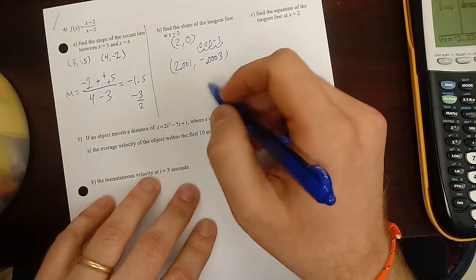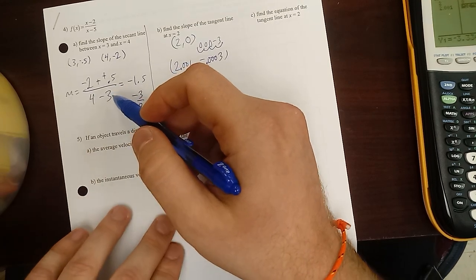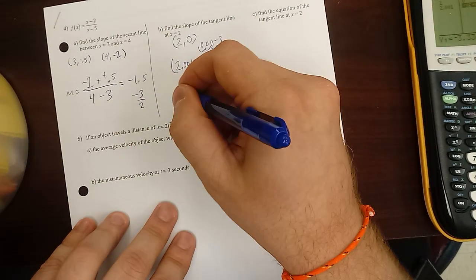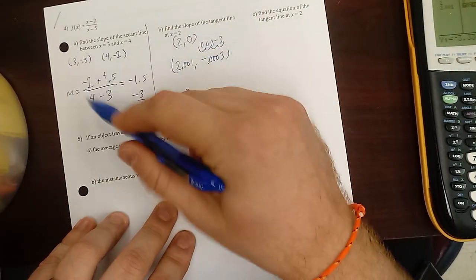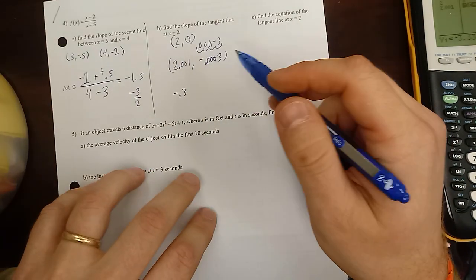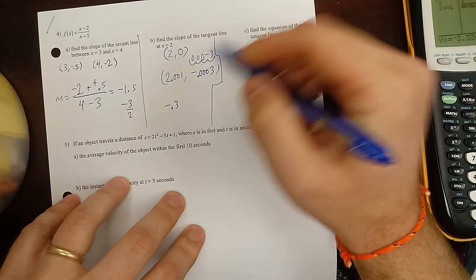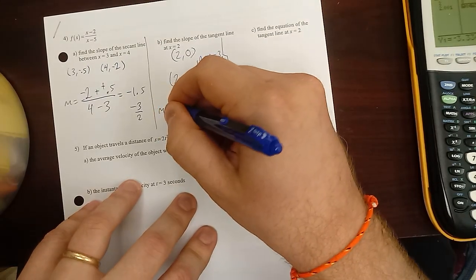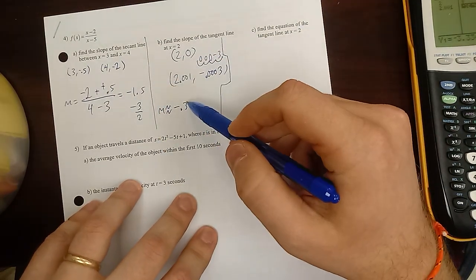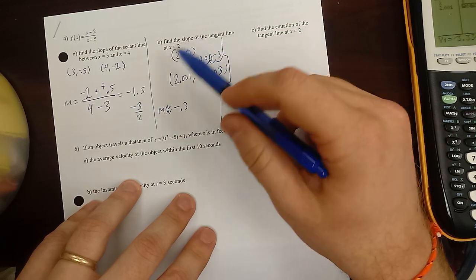Finding that slope, I'm going to skip the work for this. I got -0.3, and I'm skipping the work because it's identical to this. But feel free to let me know if you have actual questions with that. I'd be happy to work with you. So that's my slope, and it's an approximation. It's not the real thing. There's a way to use limits to get the exact answer here.